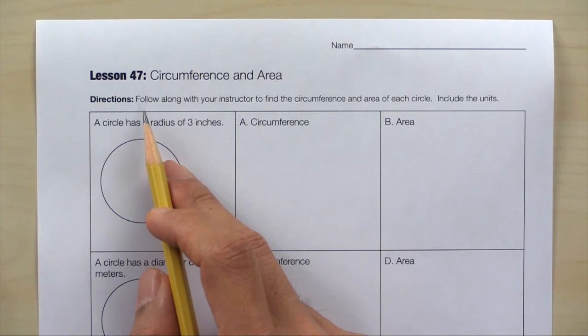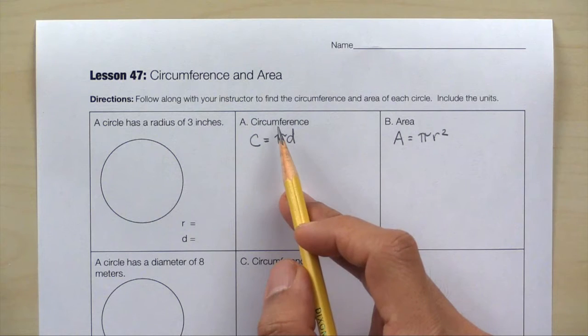Lesson 47, Circumference and Area. Here are the directions. Students are going to follow along with their instructor to find the circumference and area of each circle. Include the units. Let's go over box A and box B together.